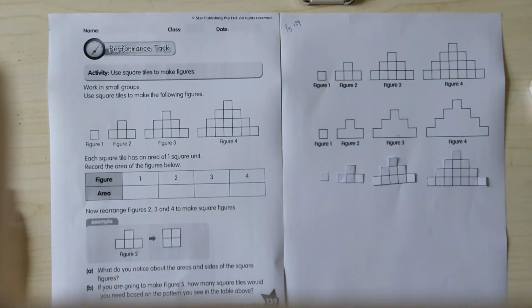It says here, use the square tiles to make the following figures. Now you can see these figures here are quite interesting, and if you take a closer look, and observe closely, you'll probably be able to start identifying a pattern from it.